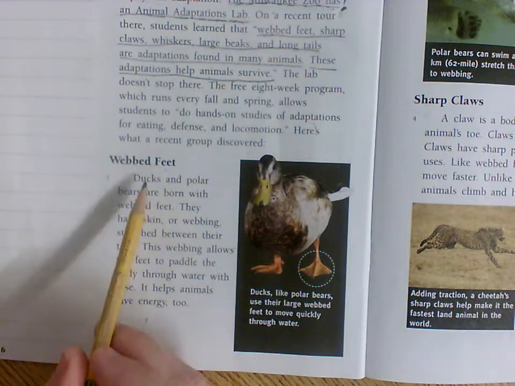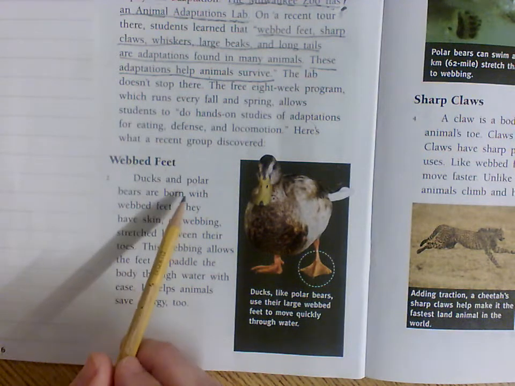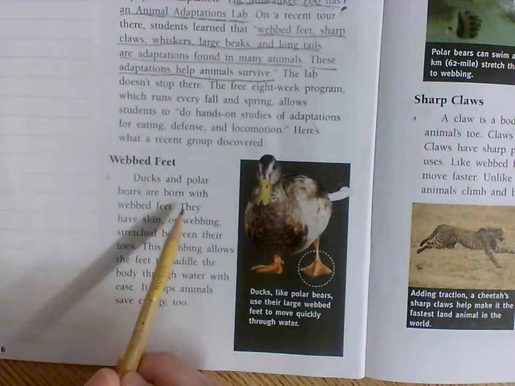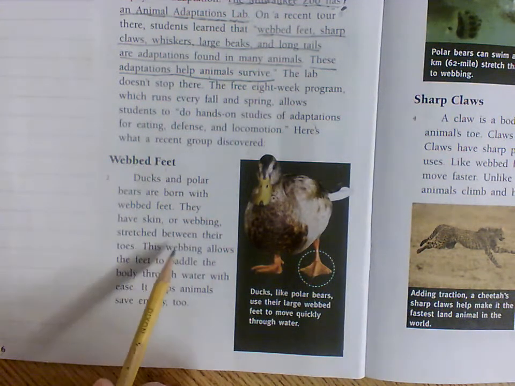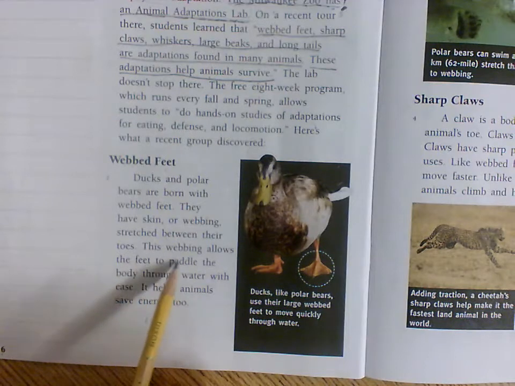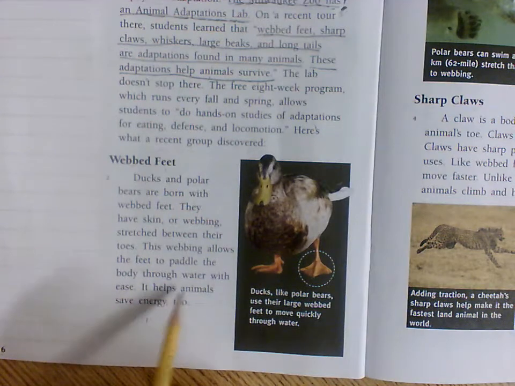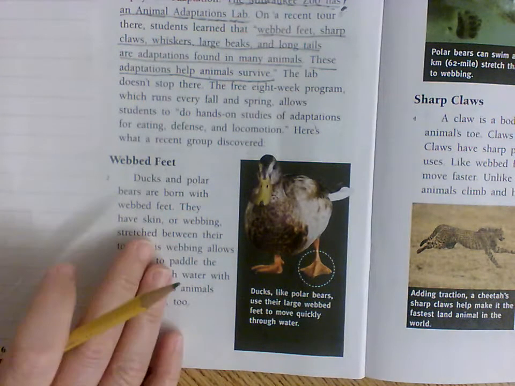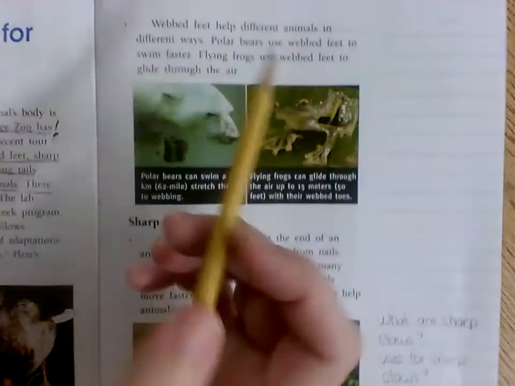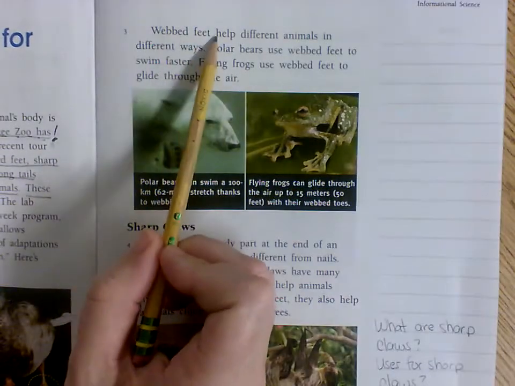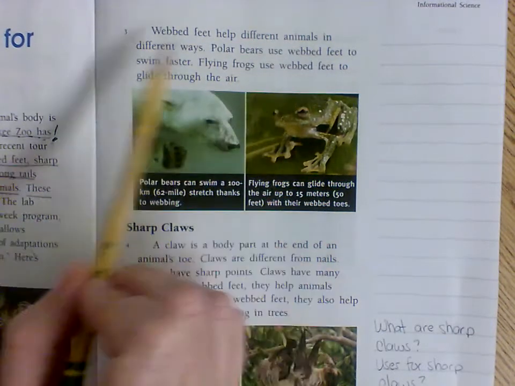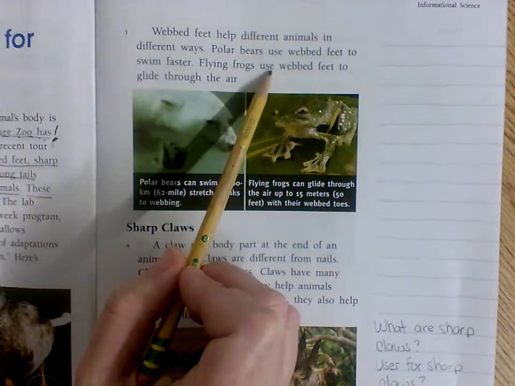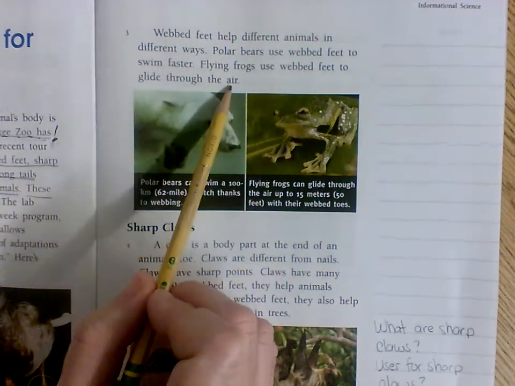the subheading is Webbed Feet. Ducks and polar bears are born with webbed feet. They have skin or webbing stretched between their toes. This webbing allows the feet to paddle the body through the water with ease. It helps animals save energy too. It says webbed feet help different animals in different ways. Polar bears use webbed feet to swim faster. Flying frogs use webbed feet to glide through the air.